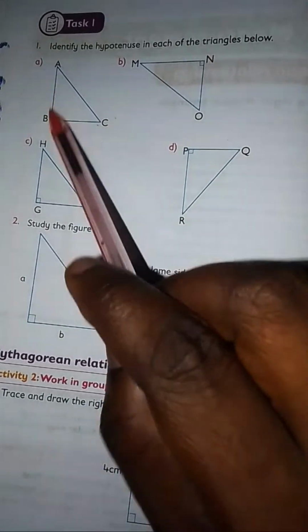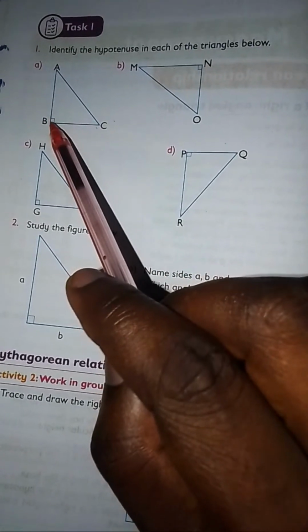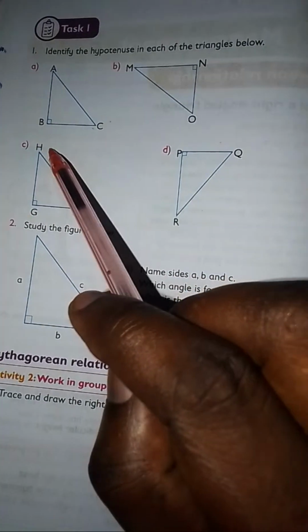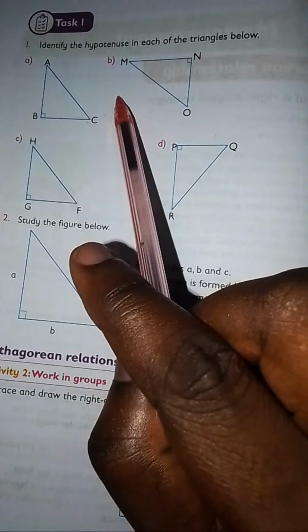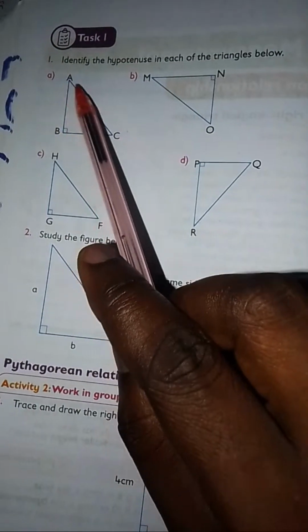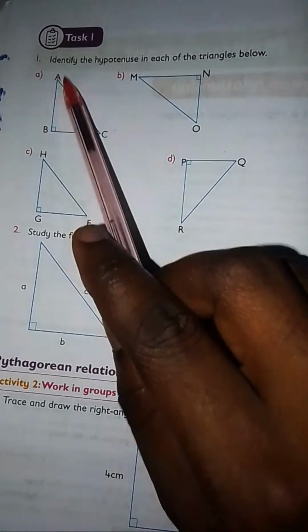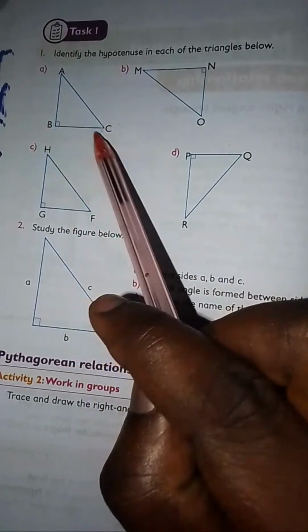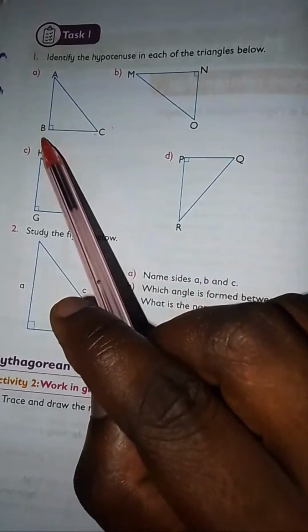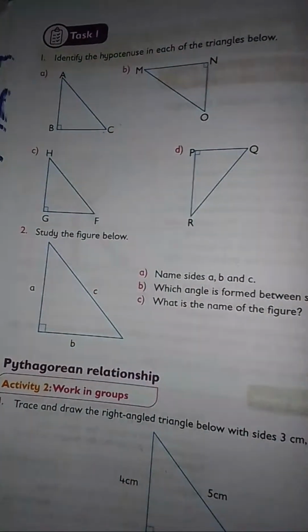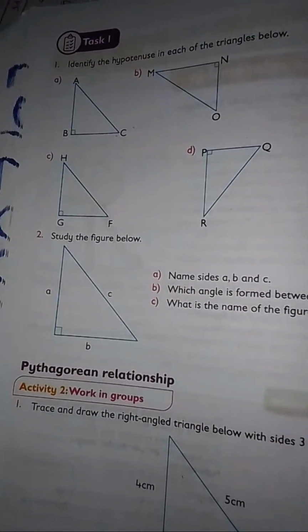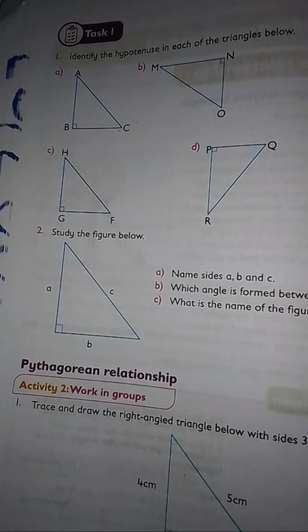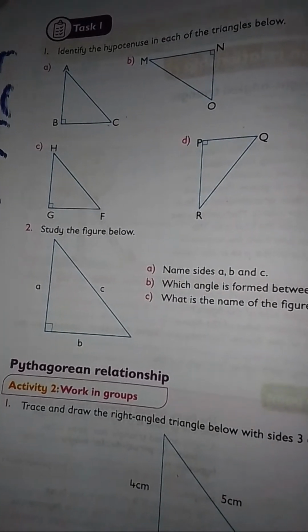We want us to go very fast. Part A, which points are the hypotenuse? Don't leave, don't scroll. Give us the hypotenuse points, please. Is it AC? Is it BC? Is it AB? Please, let's get the answer on the comment section. You know we are learning and we are gaining.